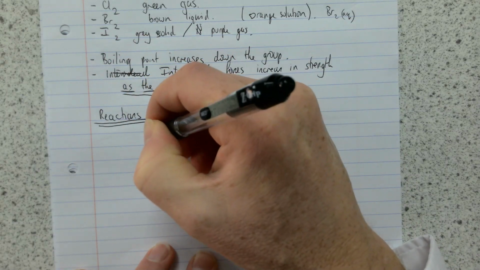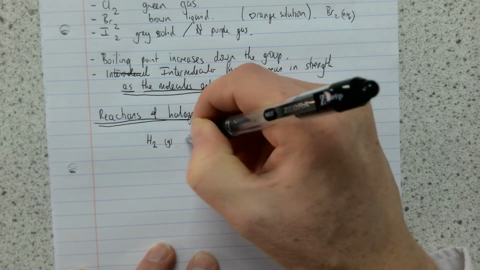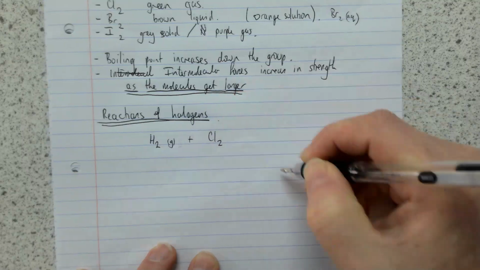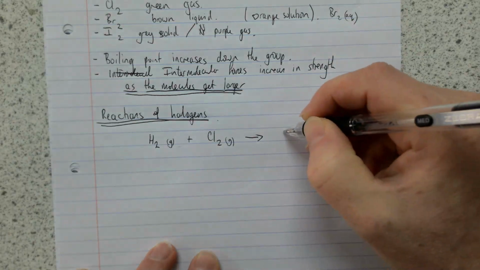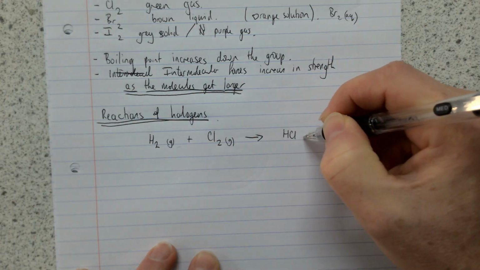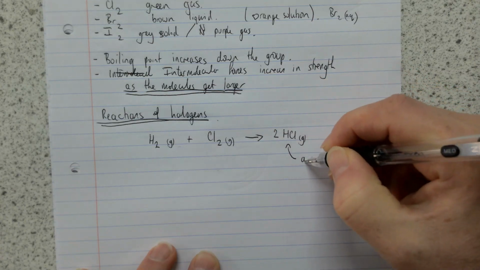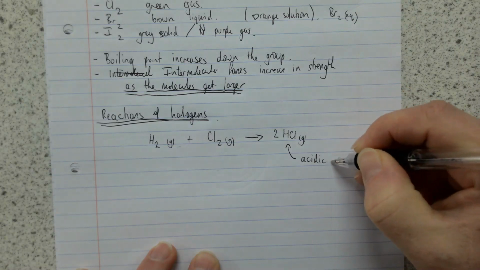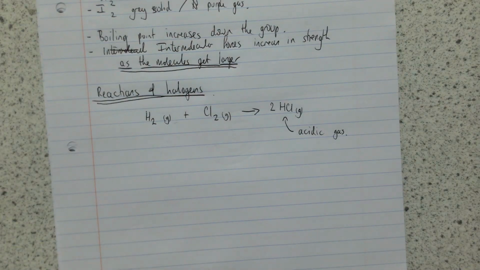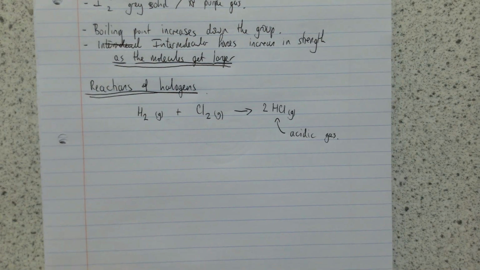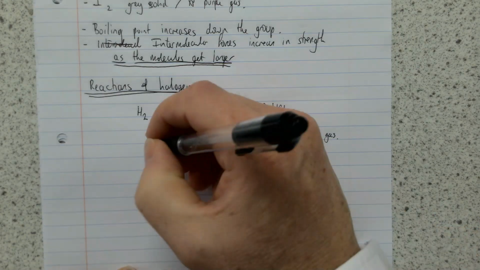But if I asked you what happens if we react H2 gas with a halogen like Cl2, but it could be Br2, it could be F2, it could be any of them, we would get HCl, which we know is an acidic gas. Okay, we know that HCl is an acid. So that's the first thing you need to be aware of, that they react. We'll learn about the order of reactivity later on.